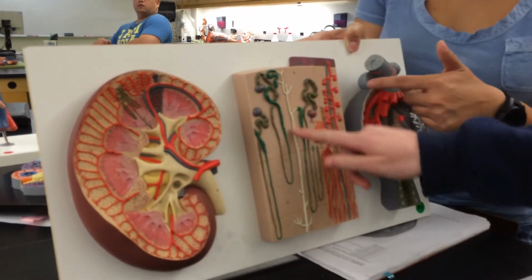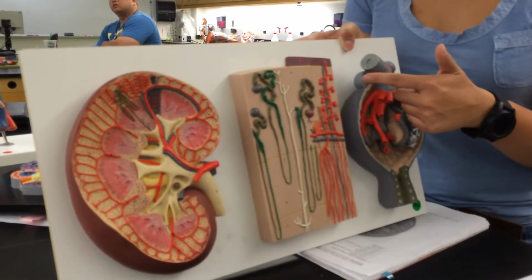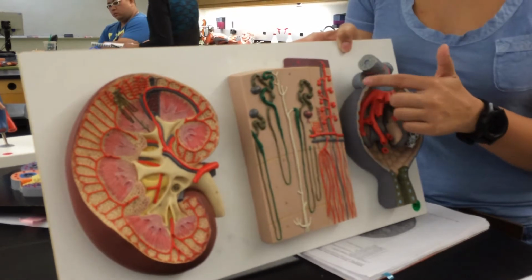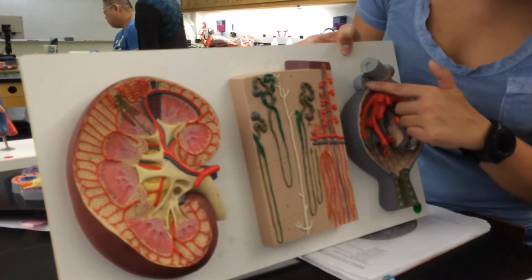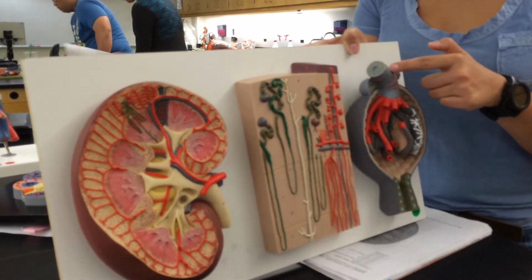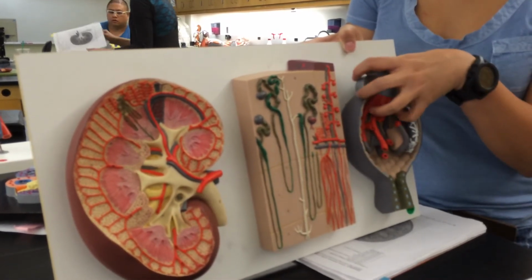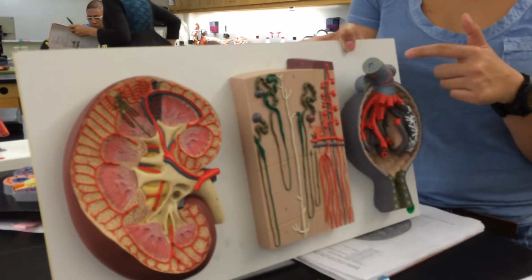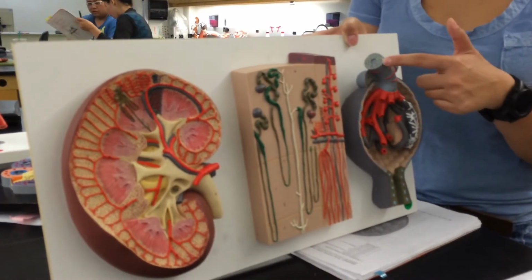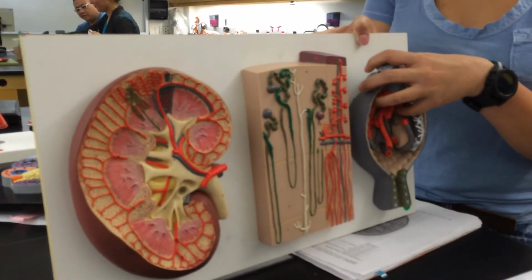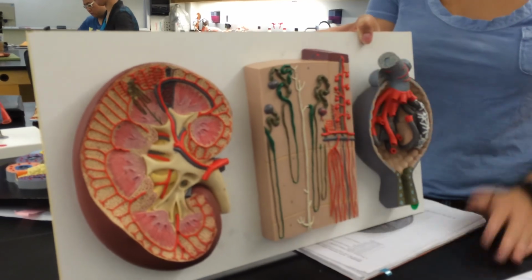Oh, the cells on the efferent at the distal convoluted tubule are called the macula densa, and you've got your juxtaglomerular cells on your afferent arteriole, and that whole region right there with the afferent arteriole, macula densa, and juxtaglomerular cells are all called the juxtaglomerular apparatus. Perfect.